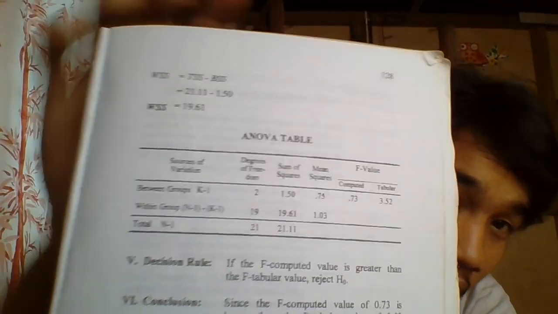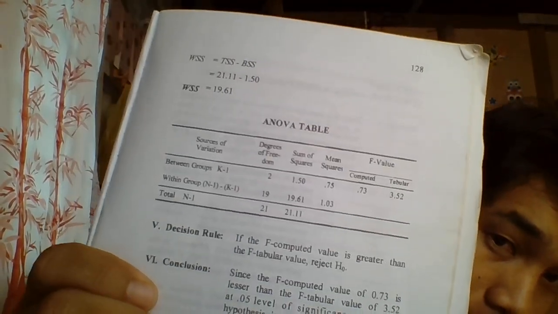T-test, one sample mean. For example, this one. So, if you look, you will see the table. This is the example, the table that they use. Okay, it is called the ANOVA table.